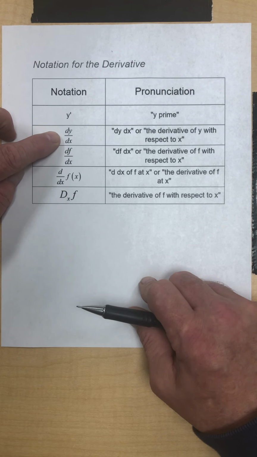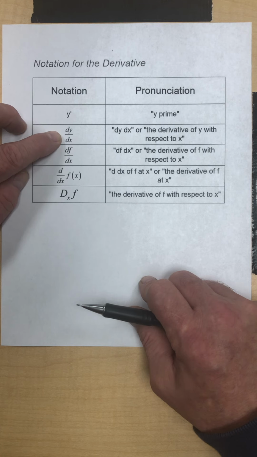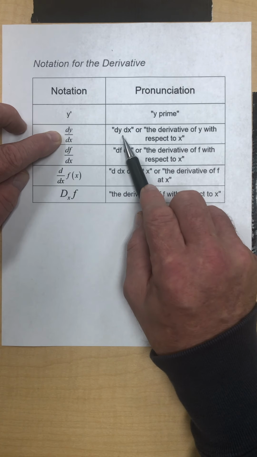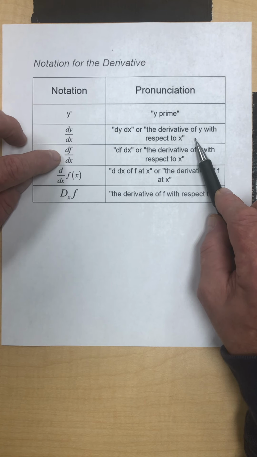You see this a lot. This next one is really helpful in a number of different applications because it acts as a fraction. dy dx, that's how you would read it. Basically what we're saying is we're taking the derivative of y with respect to x, or the derivative of f with respect to x.